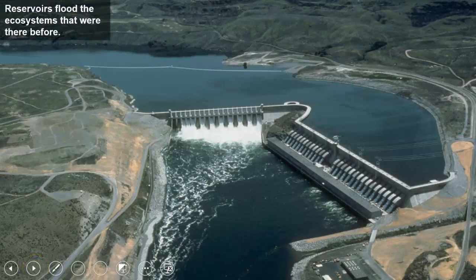Okay. So there's a couple different problems with dams. This is number 4. Okay, this is the answers to number 4. This is A right here. A, reservoirs flood the ecosystem that was there before.